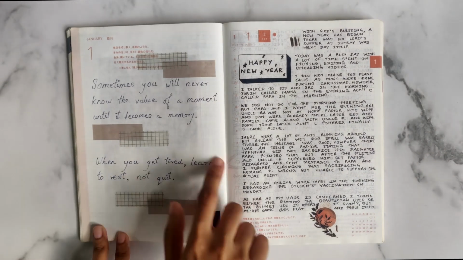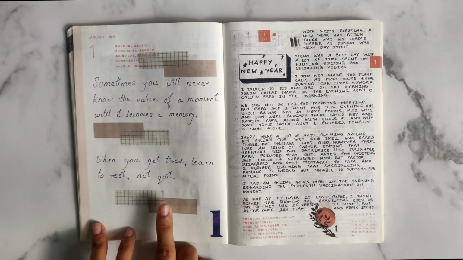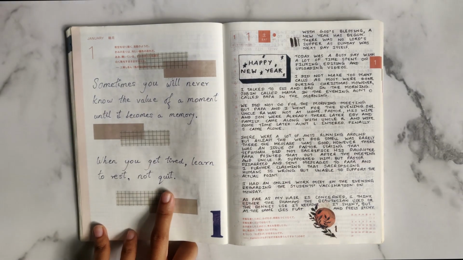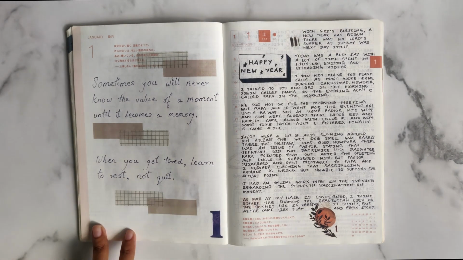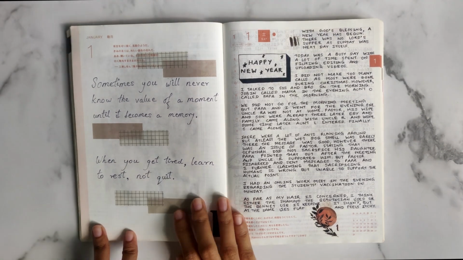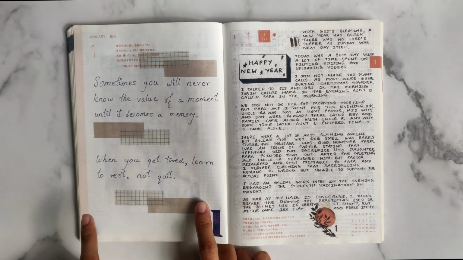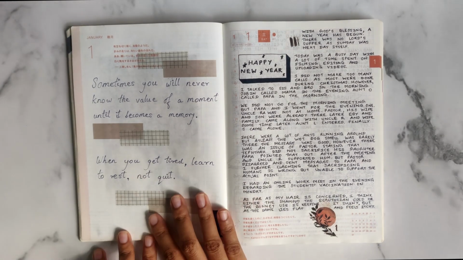This line that you see over here, I did not know I repeated it, but weirdly I started 2023 with the same lines. When you get tired, learn to rest, not quit. Because this is something that often happens with me, not only in terms of planning and other things as well, but in terms of planning, I would just like to speak about the fact that I never quit my Hobonichi Cousin, especially in 2022 towards the last quarter.